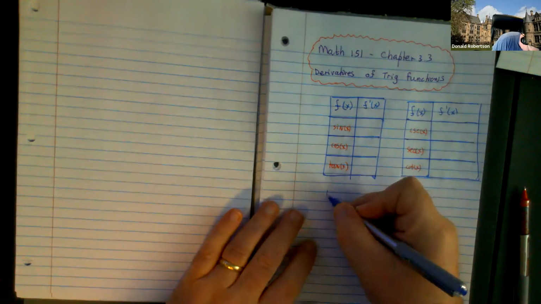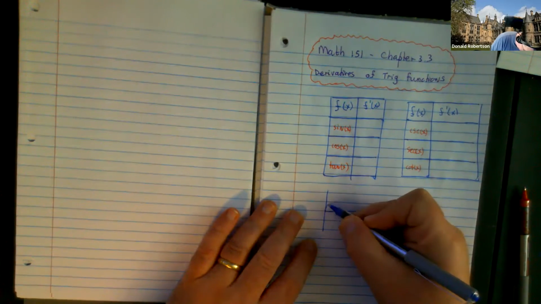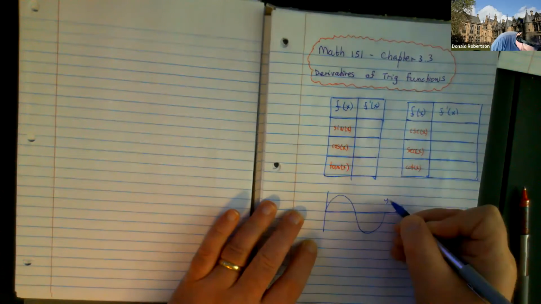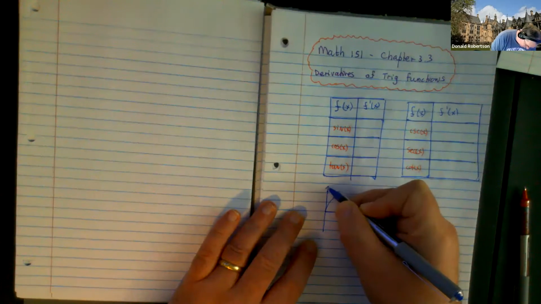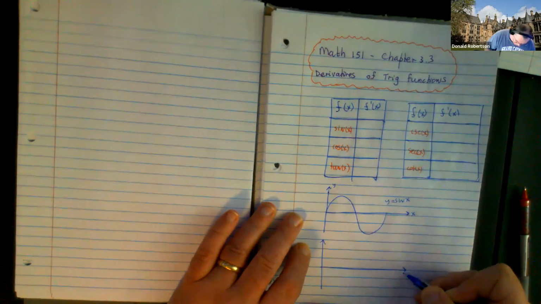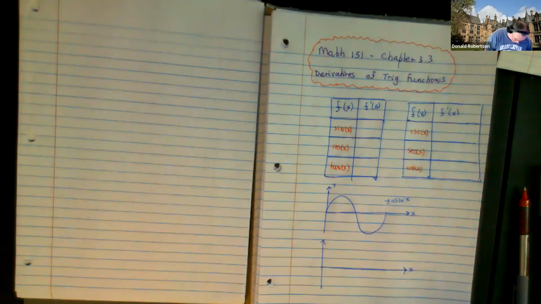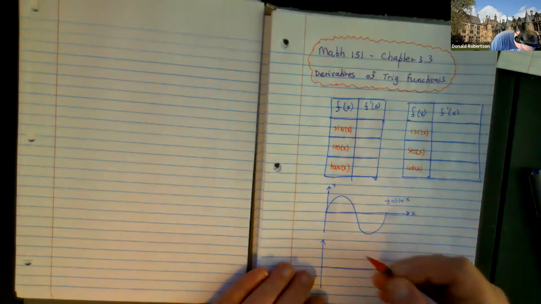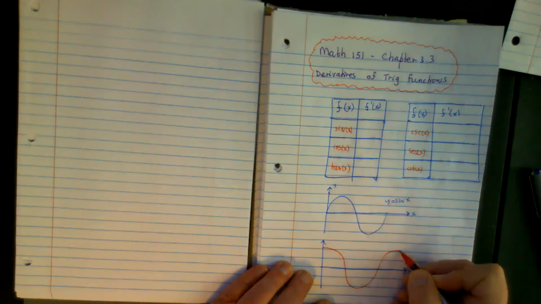Now, do you remember that we did one of those questions where we drew, I can't remember which one it was, but let's say it was the sine function. And we created a sketch of what its derivative would look like. You remember doing that? And when we did it, that's what the derivative looked like.